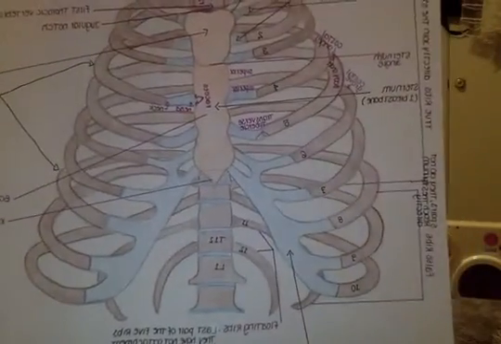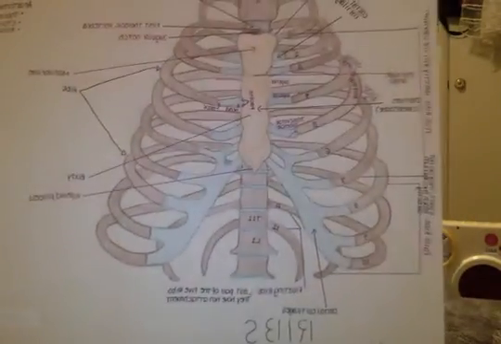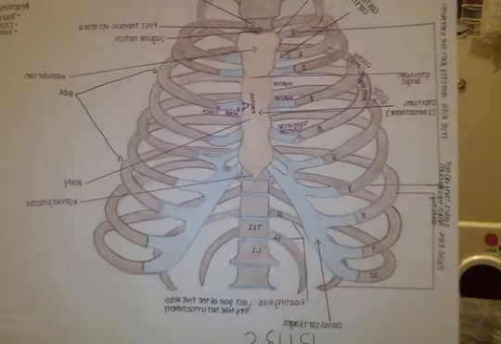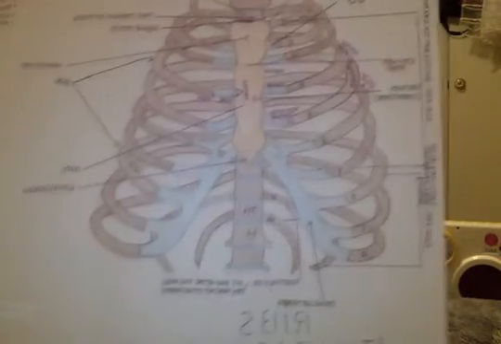There are 12 ribs, which are shown here. They protect the lungs, heart, and also the internal organs in your thoracic cavity, like your stomach, your heart, and lungs.